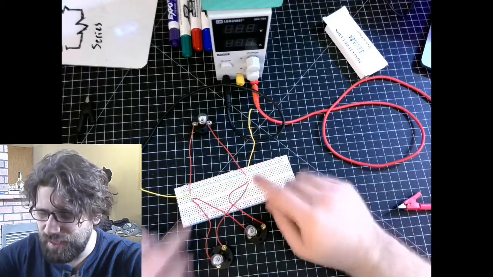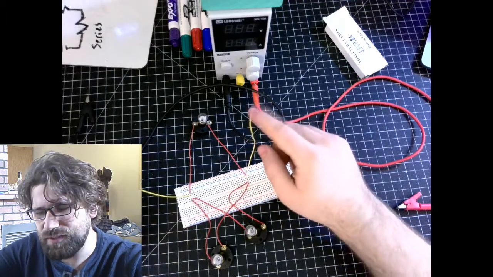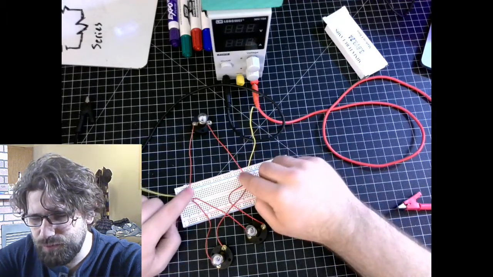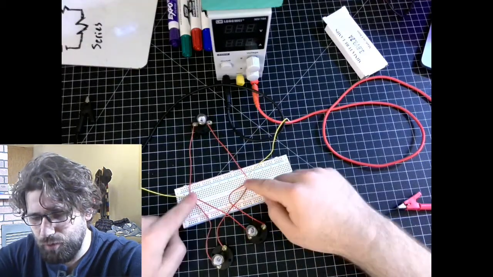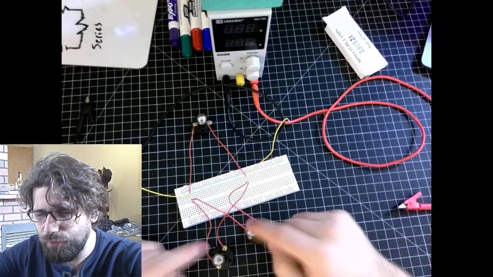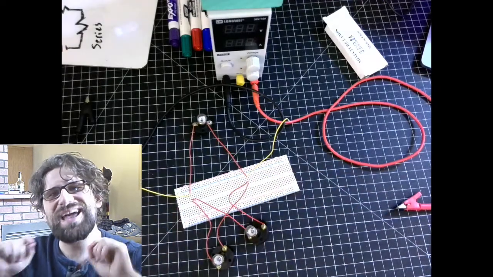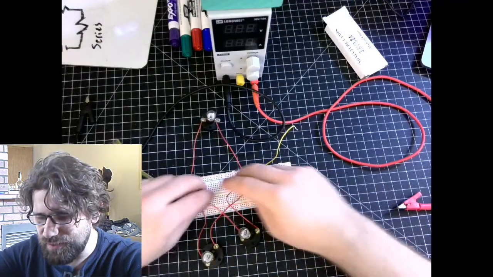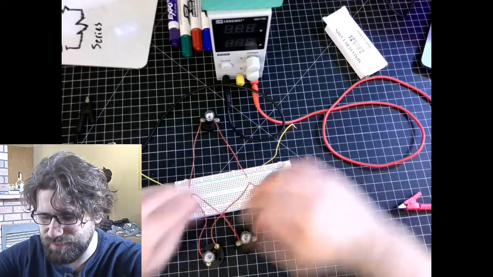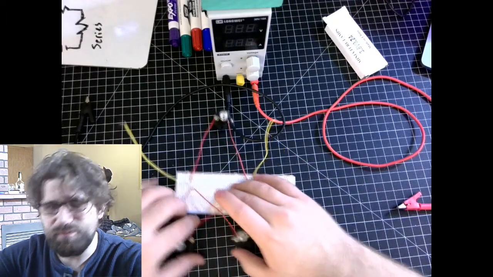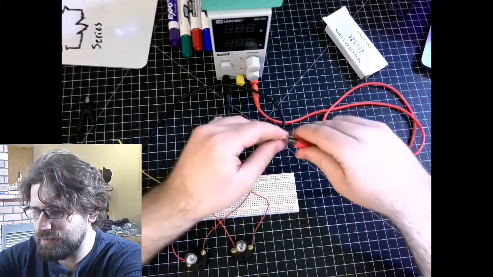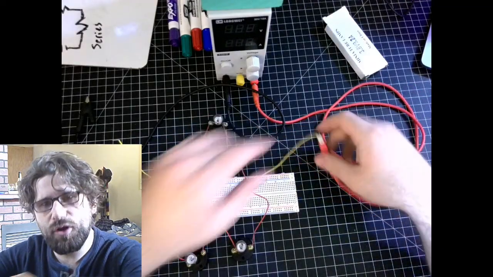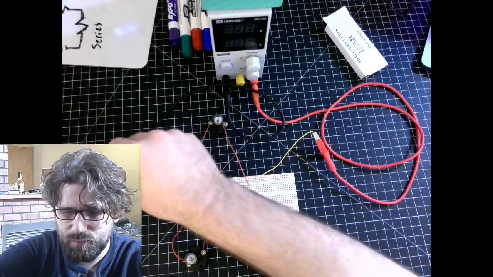So if I were to put up voltage across this, well, then that voltage is going to be across this light bulb, it's going to be across this light bulb, and it's going to be across this light bulb. So all three of these light bulbs are going to see the exact same voltage. So by setting this up this way, we can really see that concept with our own eyes, instead of just looking at a drawing.